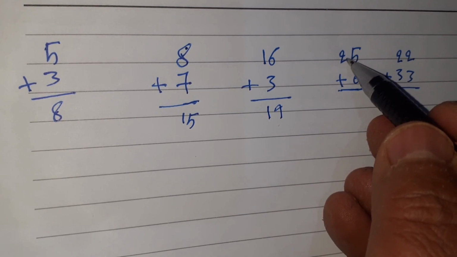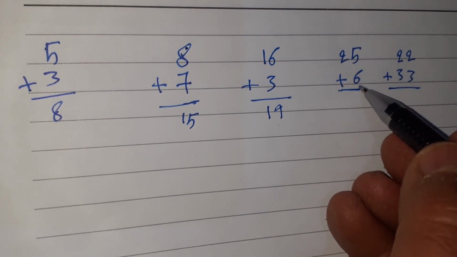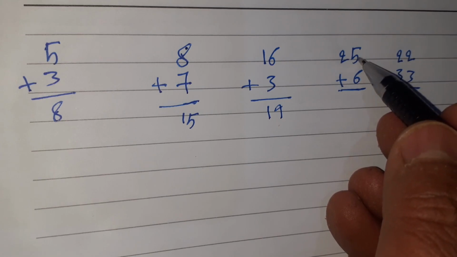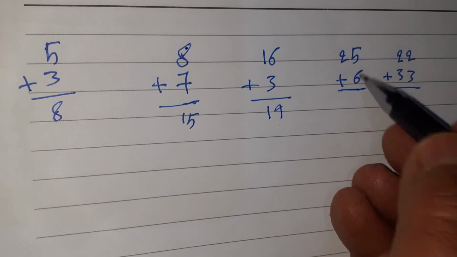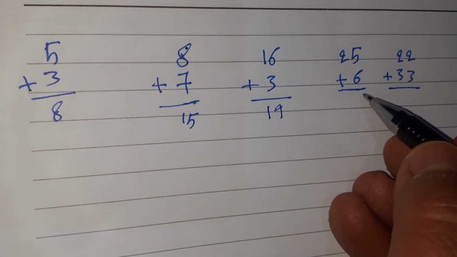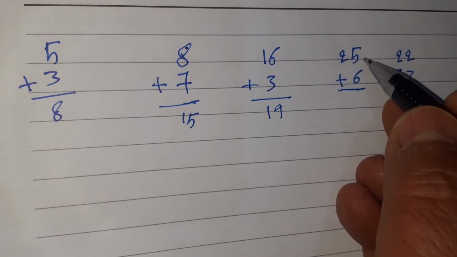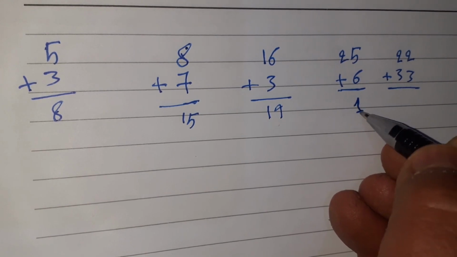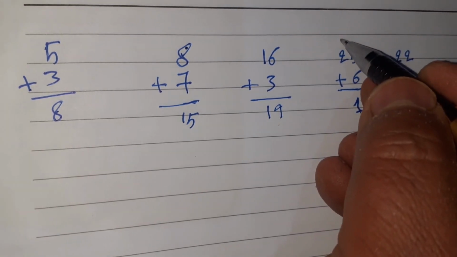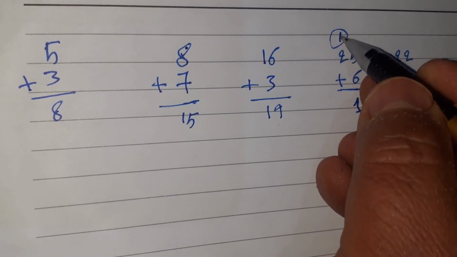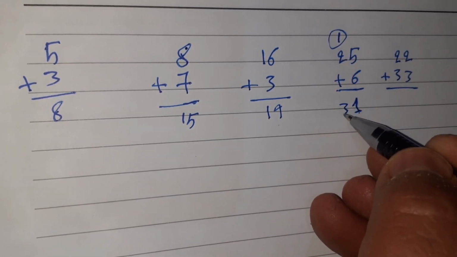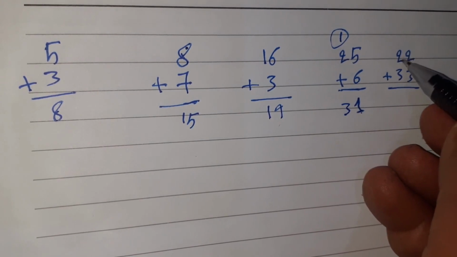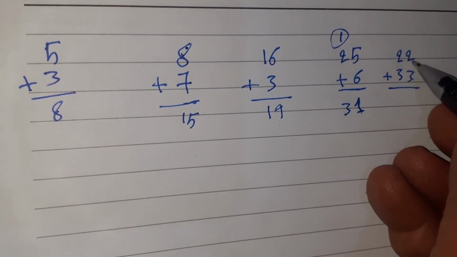This is a two digit number, this is a one digit number. This is ones and right under this because both are ones. 6 plus 5 is 11. 11, write 1 and carry over 1, write it in the next column. 1 plus 2 is 3.